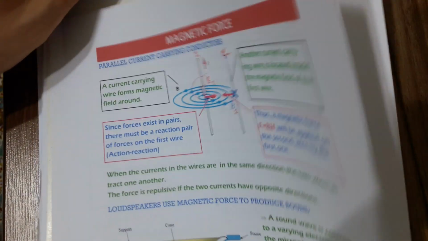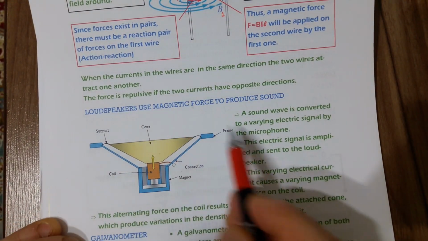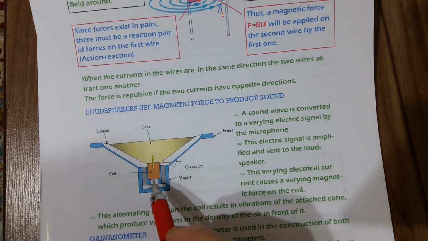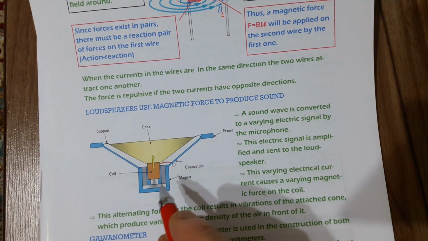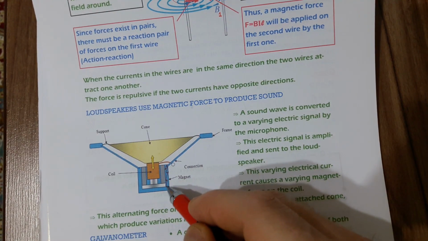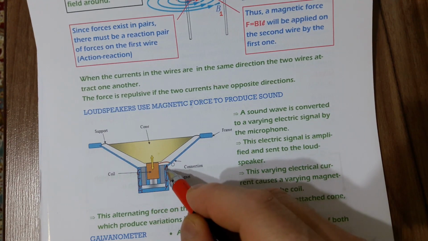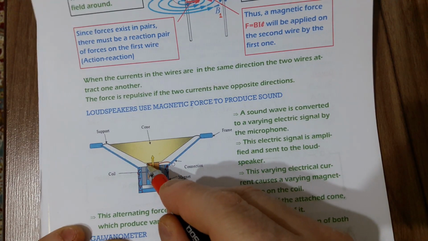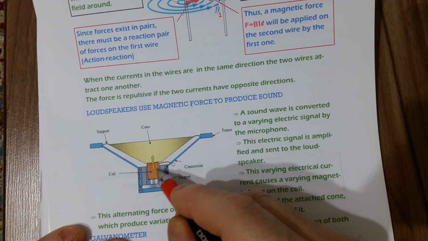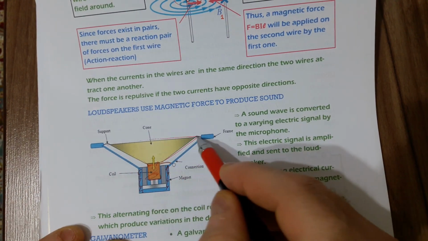And the next title is loudspeaker. A loudspeaker uses magnetic force because in a loudspeaker there are three components. One of them is the external magnet, which you see at the body of the loudspeaker. Inside this magnet there is a coil. This coil will carry the current, and this coil is connected to a paper cone.